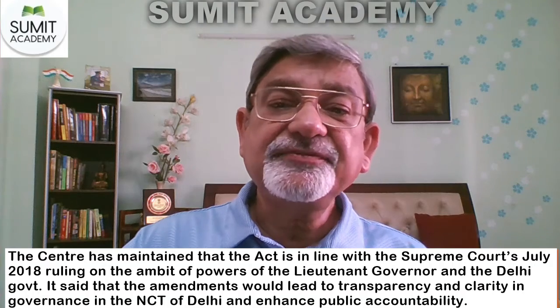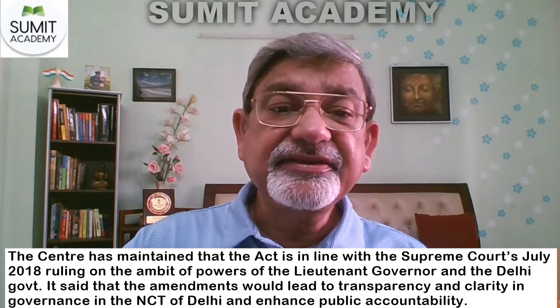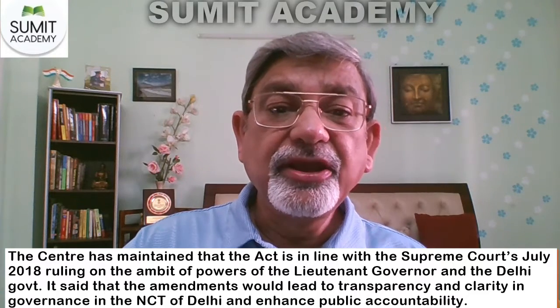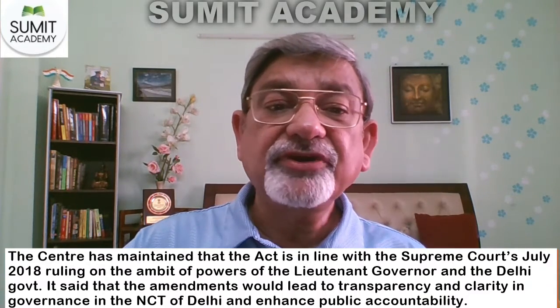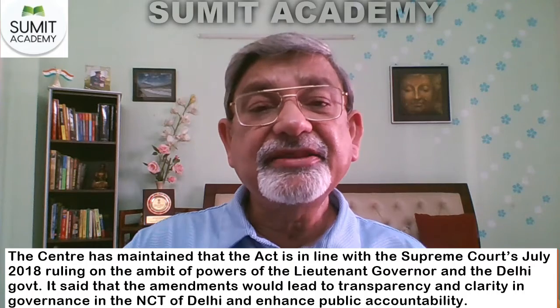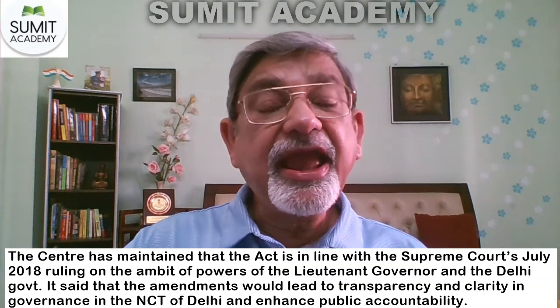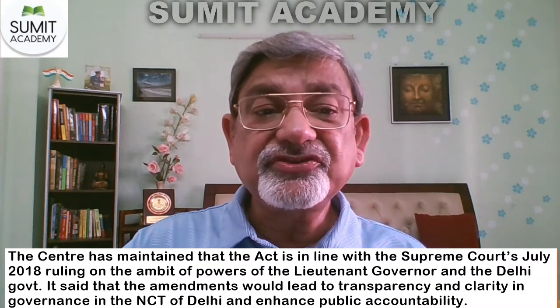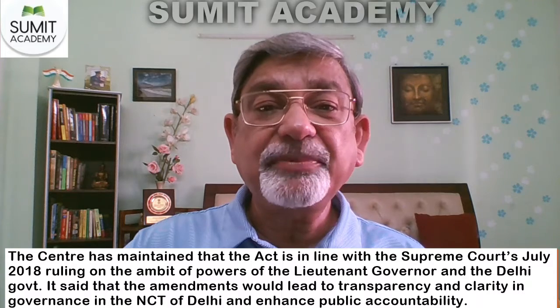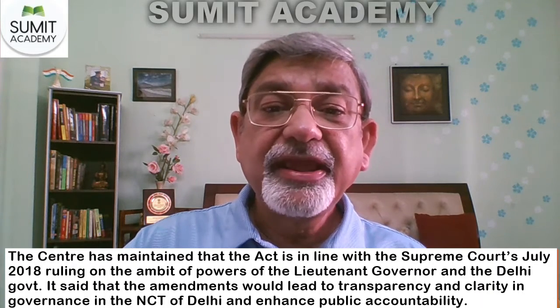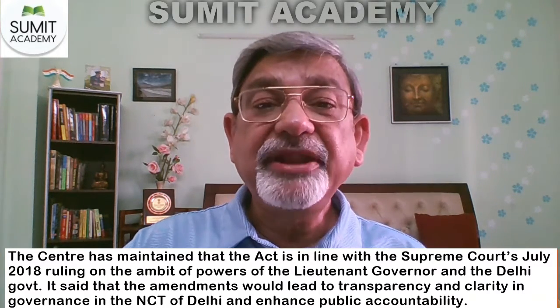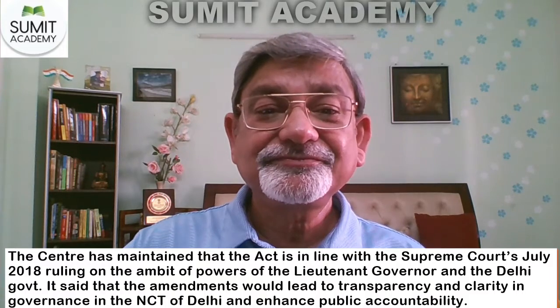The Centre has maintained that the Act is in line with the Supreme Court's July 2018 ruling on the ambit of powers of the Lieutenant Governor and the Delhi government. It said that the amendments would lead to transparency and clarity in governance in the NCT, the National Capital Territory of Delhi, and enhance public accountability.